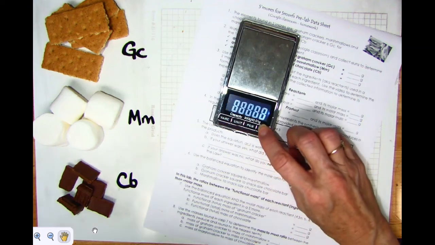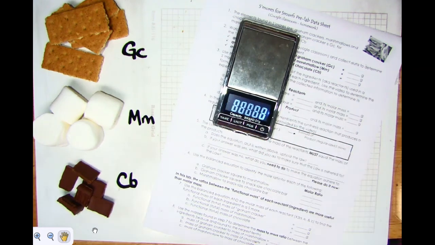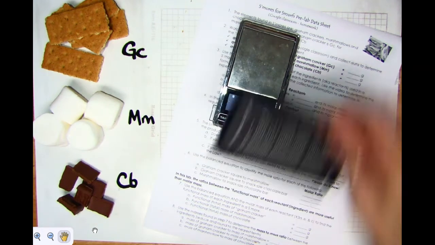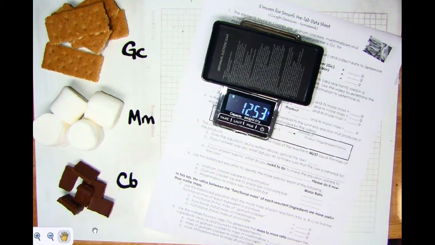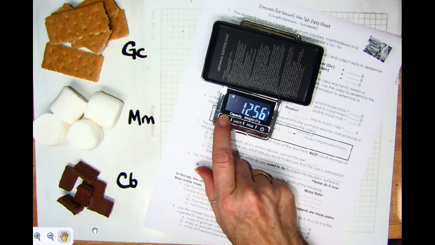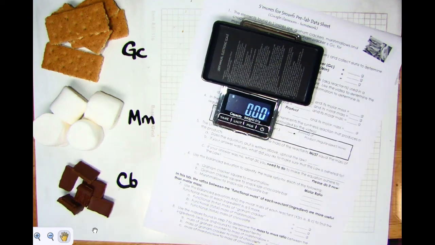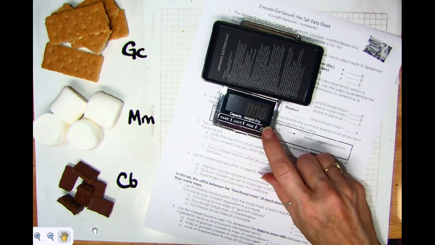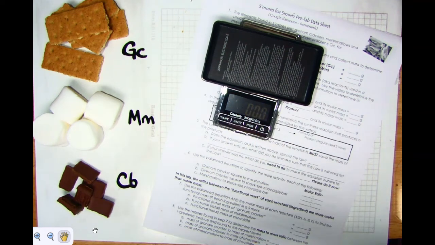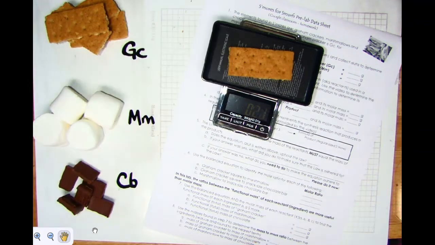All right, so let's turn this baby on. Let me put the lid over it so that I can put my stuff on it without getting it messed, and we'll tare it to go down to 0. All right, we're dealing with grams. All of these measurements are in 0.01 grams, which means your average has got to be in 0.01 grams. So let's do a graham cracker.